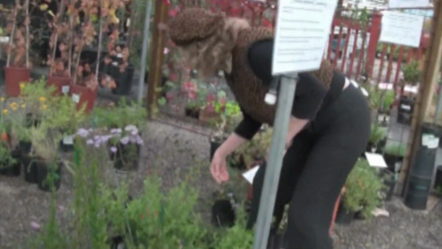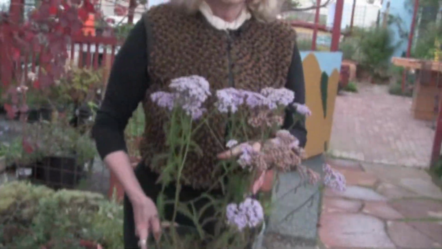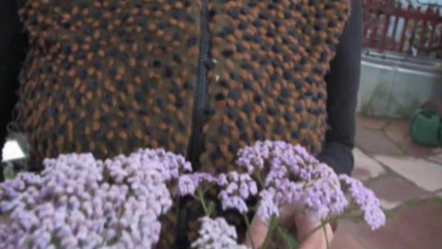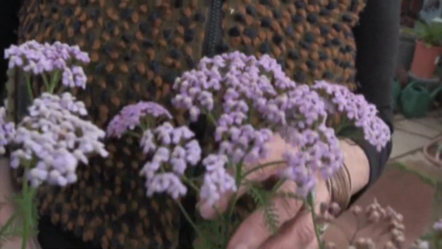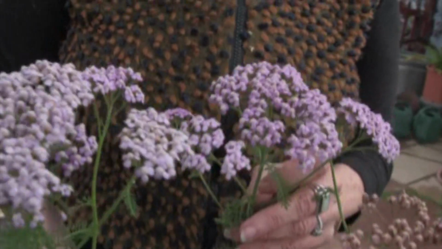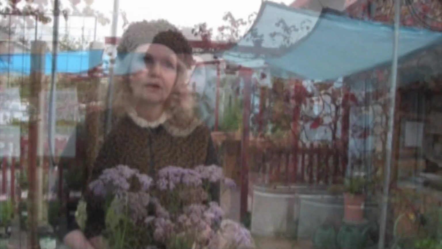Here's another one from the Channel Islands, and this is called island yarrow. Our typical yarrow on the mainland is more of an off-white oatmeal color, but the island yarrow is pink, and it's really, really attractive. And this plant will bloom for a long time.